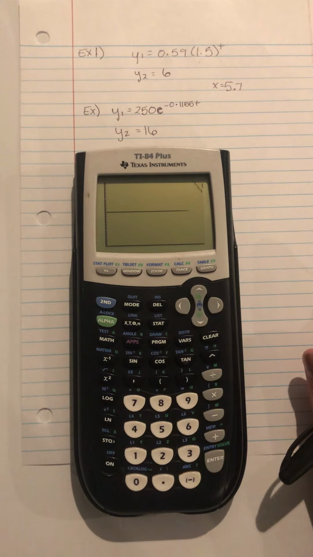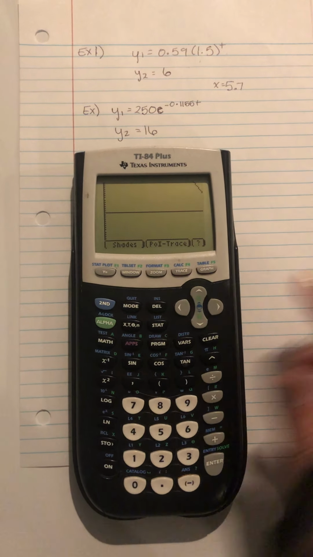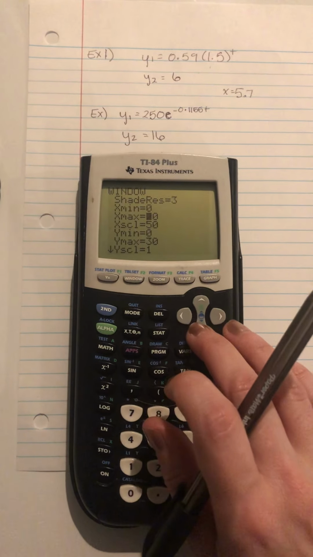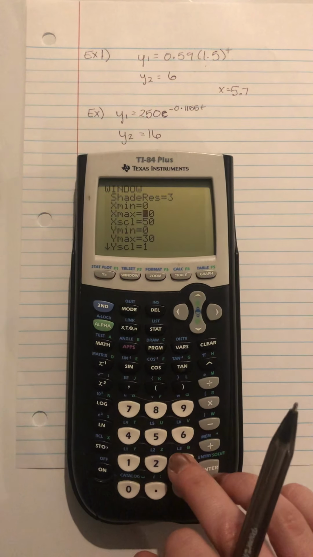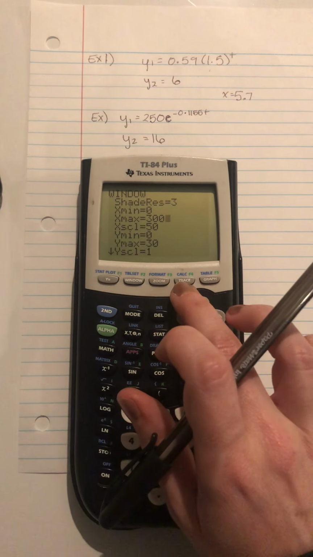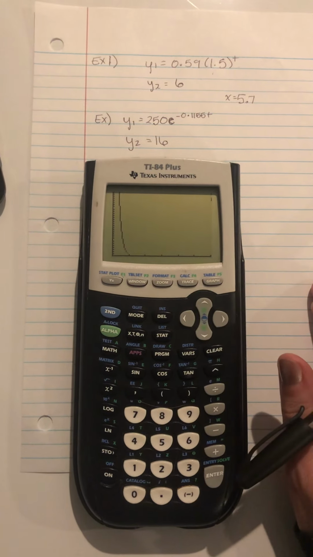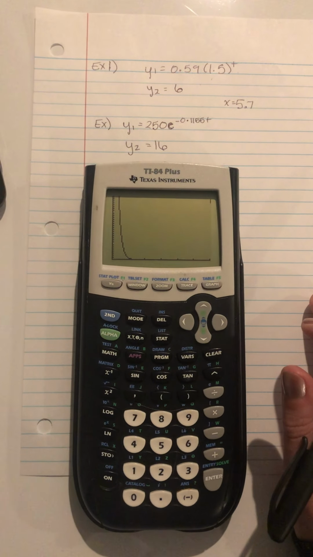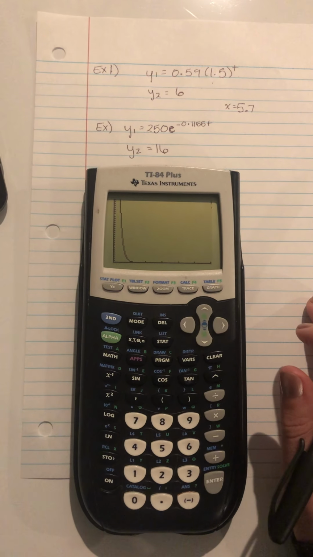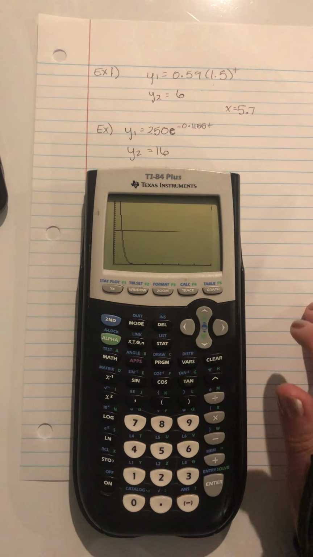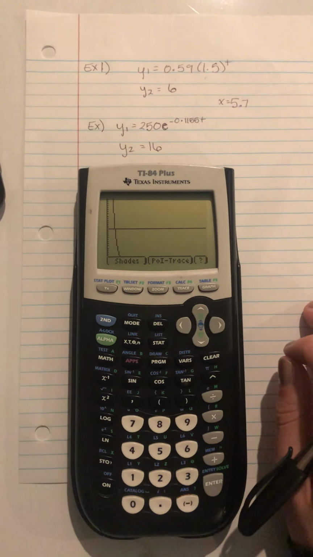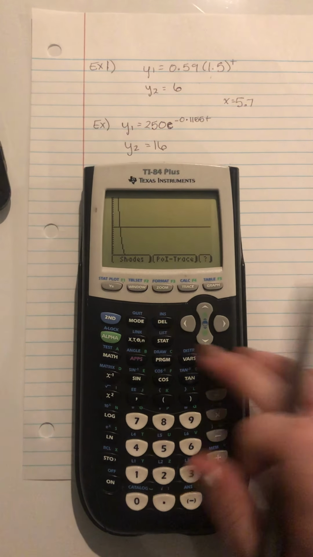It's still really far over, okay? So I'm going to go back to my window. I'm going to do my x max at 300, okay? And I'm going to hit graph. Now you definitely see it. Okay, and there's my intersection point. So sometimes you just have to mess with your window like that, all right?